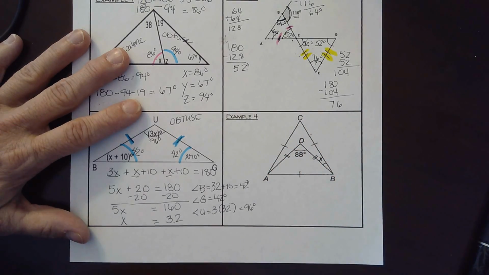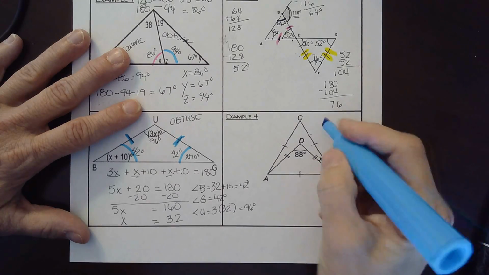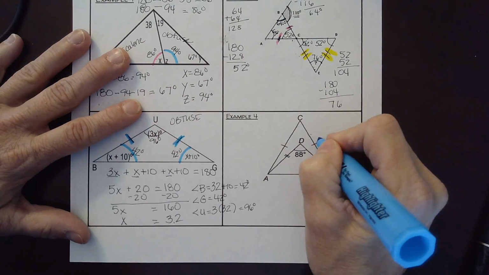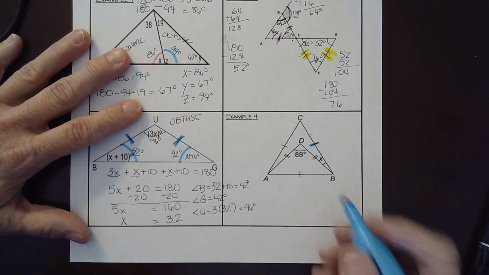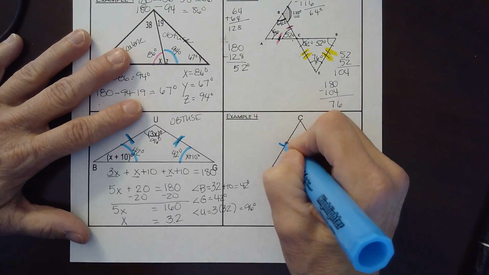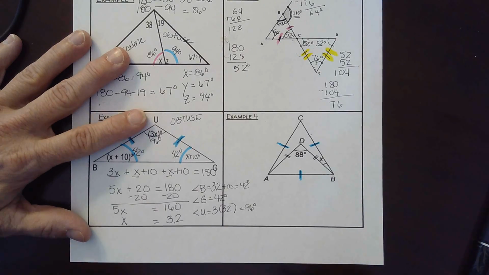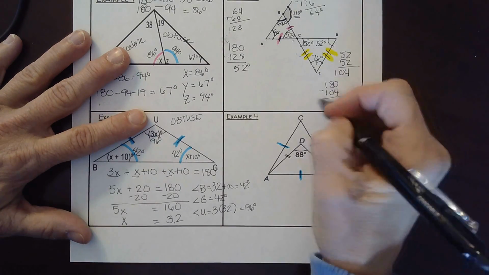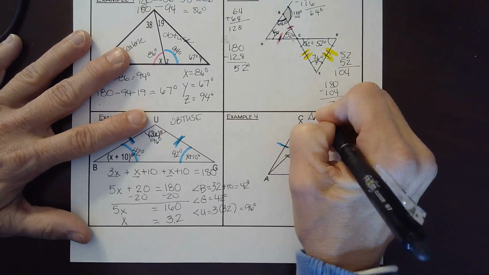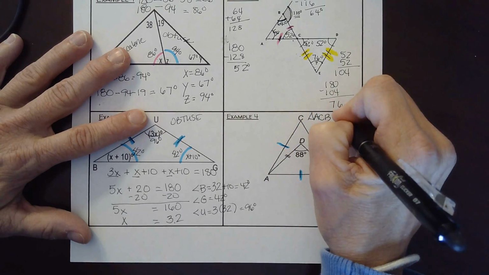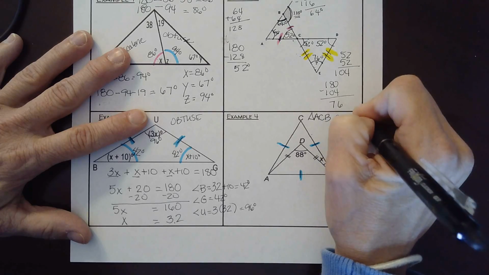So let's think about what we know. Well, here's what I see. I see that this side, this side, and this side are all congruent. And because they are all congruent, that means triangle ACB is an equilateral triangle.